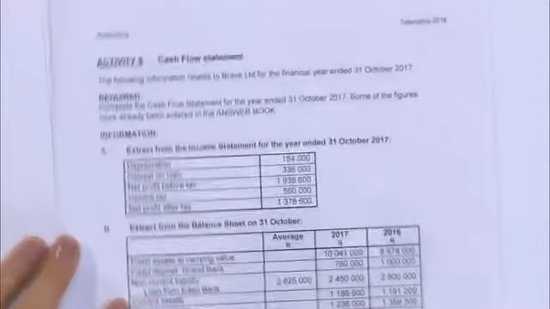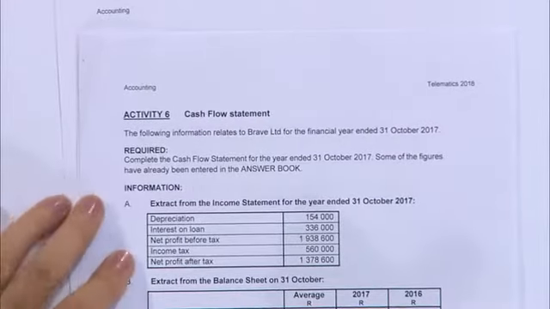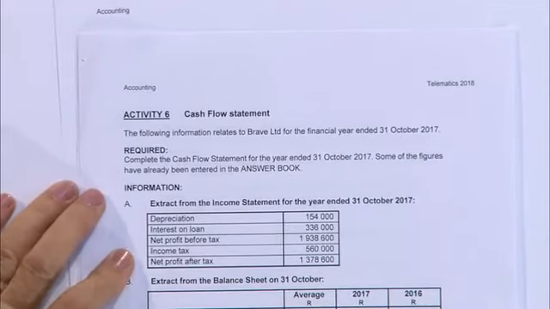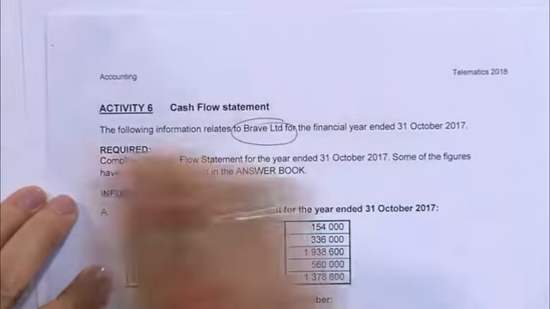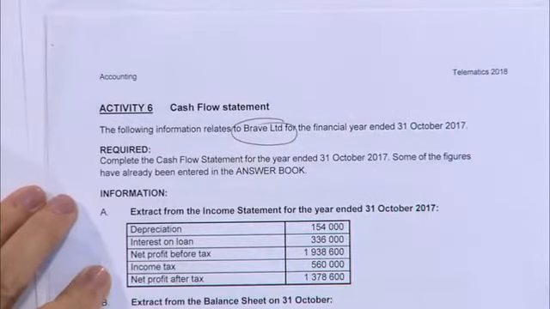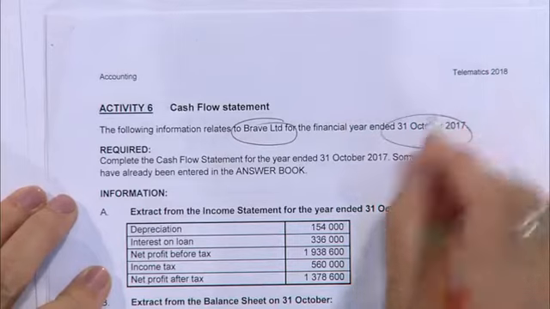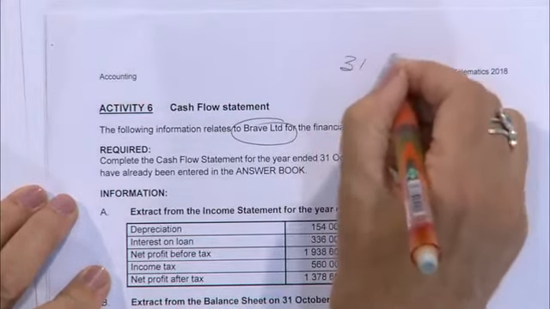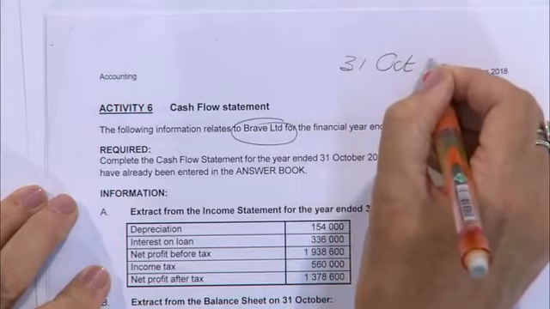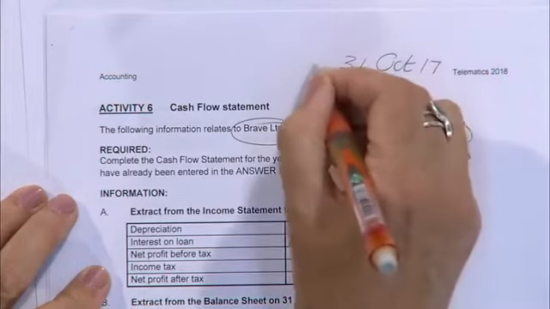Right. First thing, you have your question there in front of you. Activity number 6. Don't just jump into a question and start before you've read the intro paragraph. You have to know it's Brave Limited. You have to know your financial year. This is not our usual one that starts 1 March and ends 28 February. So in other words, if it ends 31 October 17, when did it start?